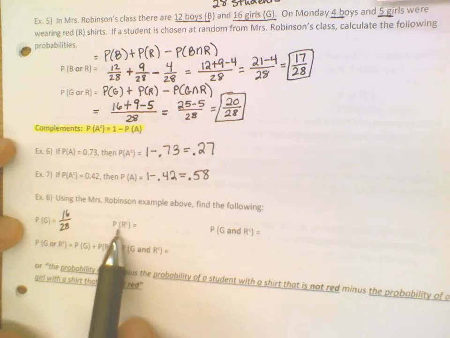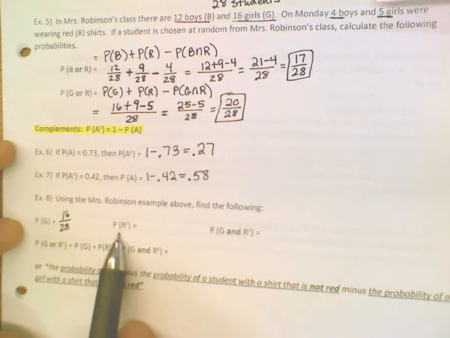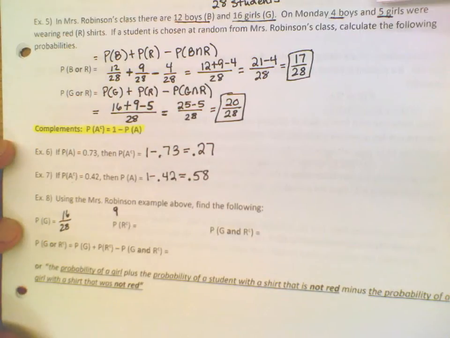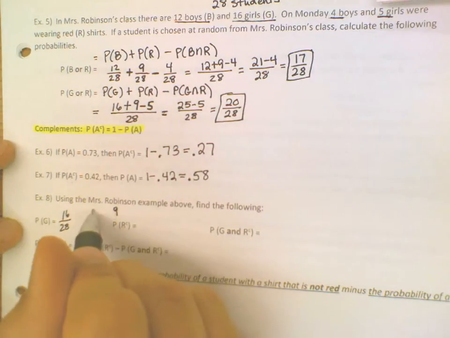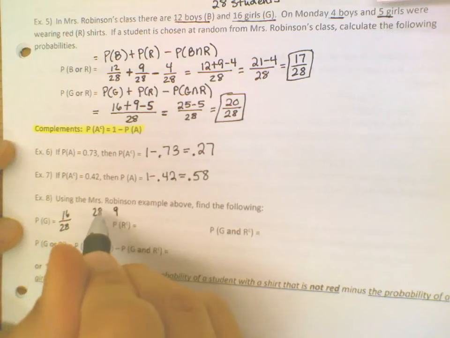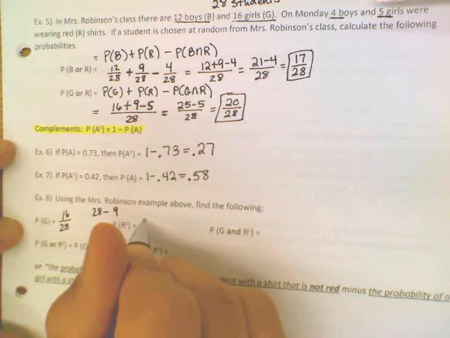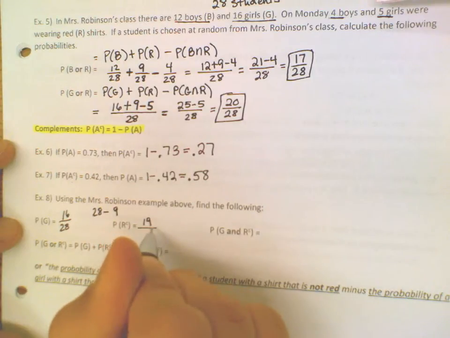How many of those people were not wearing red shirts? Well, think about it. How many people were wearing red shirts? 9 people were wearing red shirts, right? So if there's 28 total students, you take 28 and subtract 9, that'll give you 19 people were not wearing red shirts.